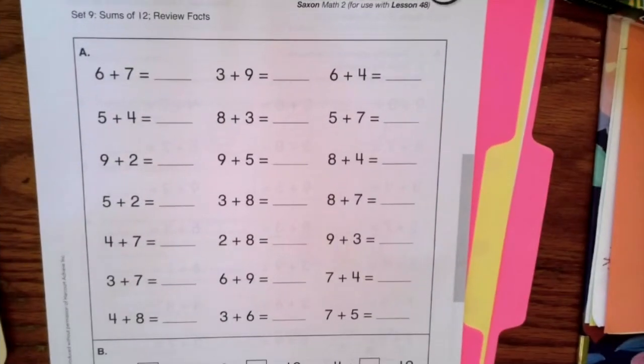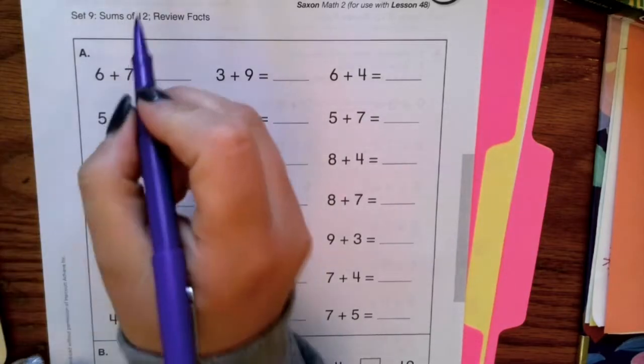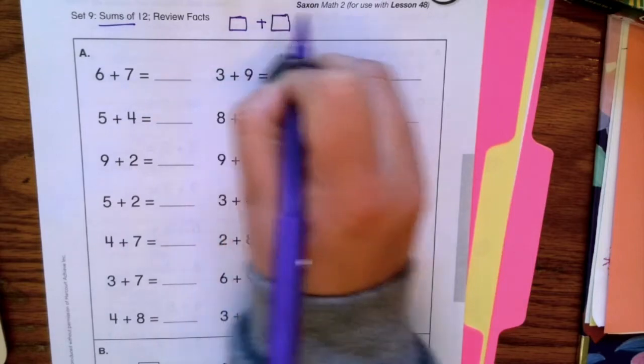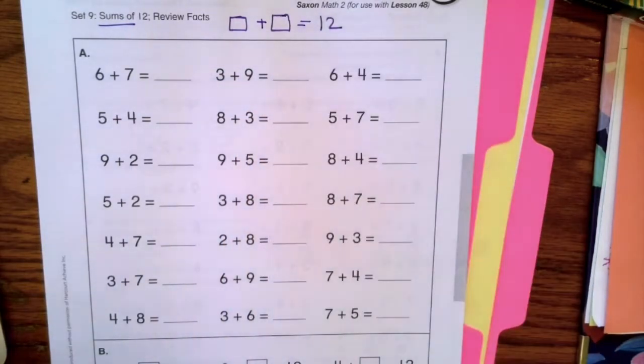Today for your math facts, you need to have out your pencil, your favorite crayon or colored pencil, and your class fact practice 48. We are going to get started. I would like you to remember first today that we are looking at sums of 12. That means a number plus another number is going to equal 12. Okay, and we're looking at single digit numbers.